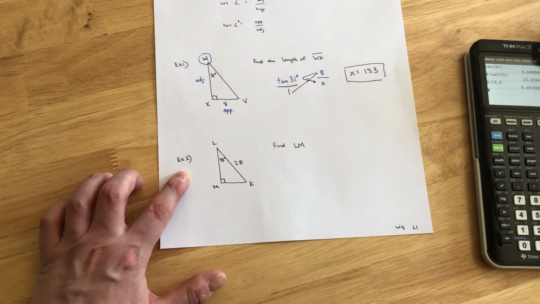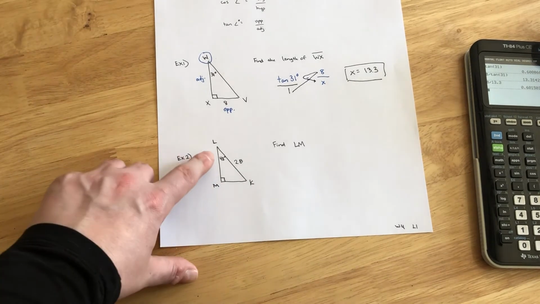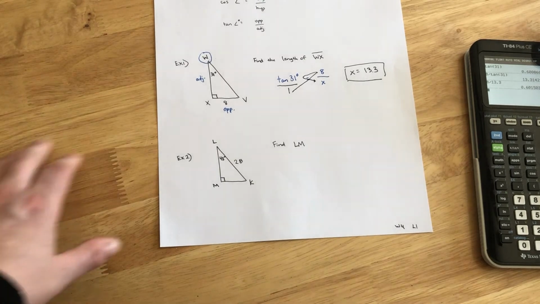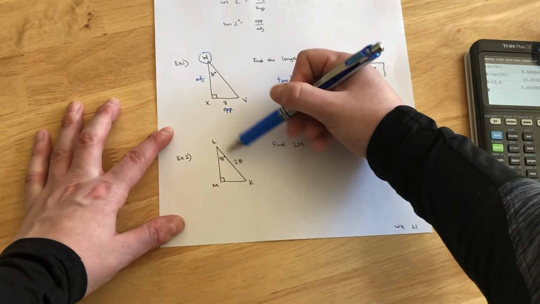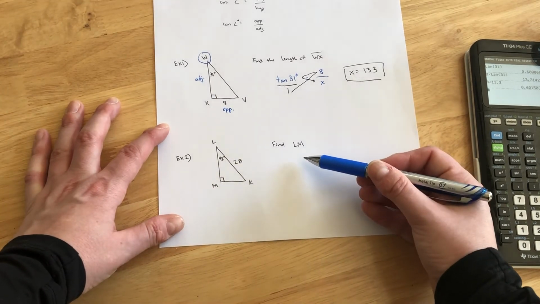Down here in example 2, we have kind of a similar setup. Angle L is 48 degrees. This time, they gave us the side 2.8, which is across from M, and our job is to find LM.